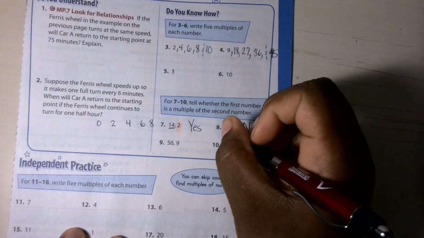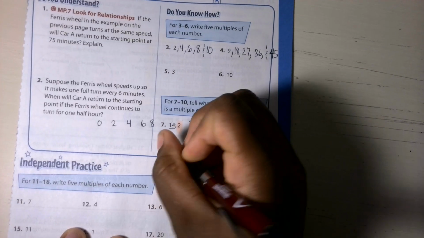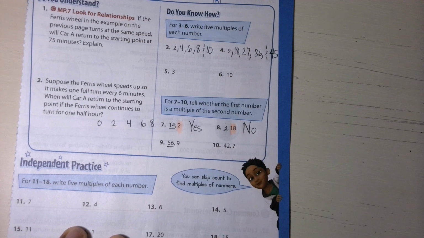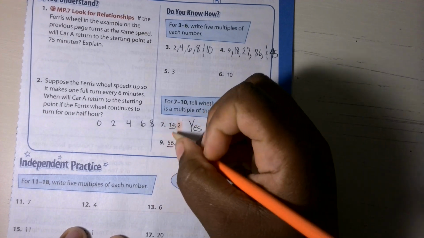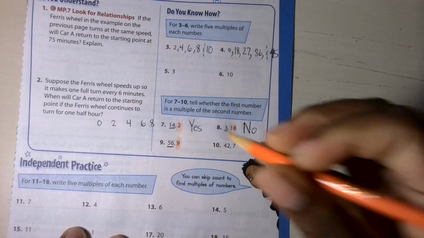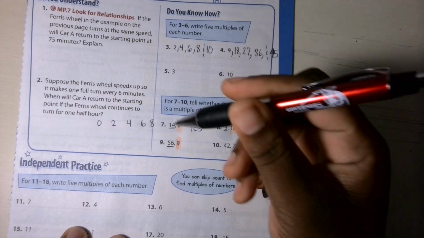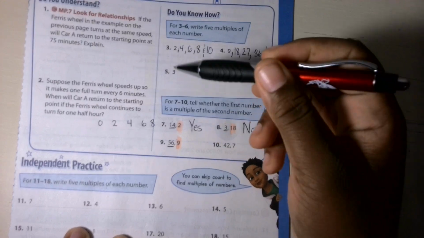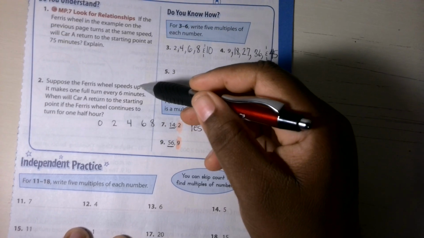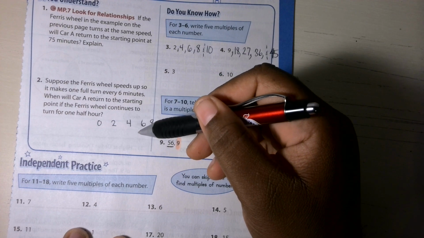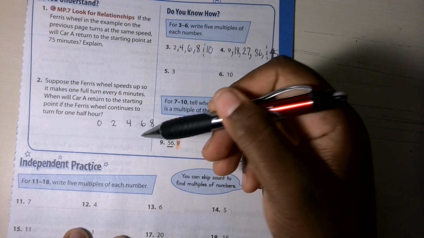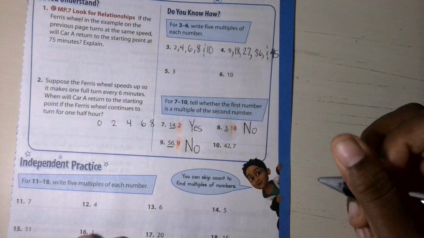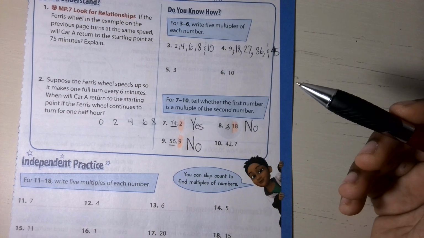Tell whether the first number, that's 56, is a multiple of the second number. Is 56 a multiple of 9? In my mind's eye, I need to visualize the multiples map for 9. The row that starts with 5. 5 plus 4, 54 is a multiple of 9. So no, 56 is not a multiple of 9.